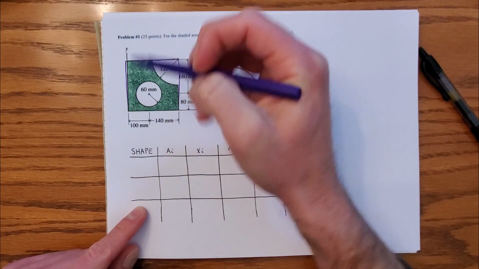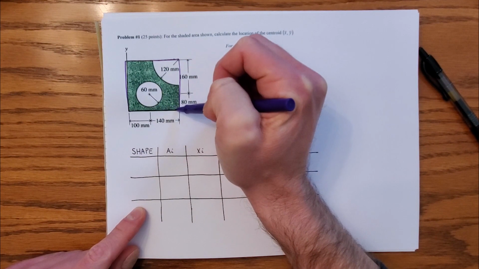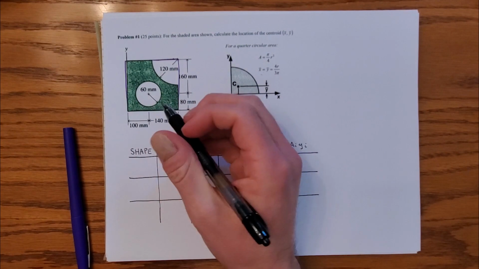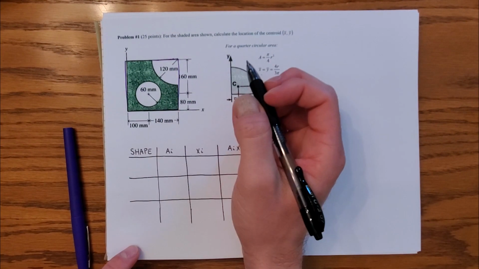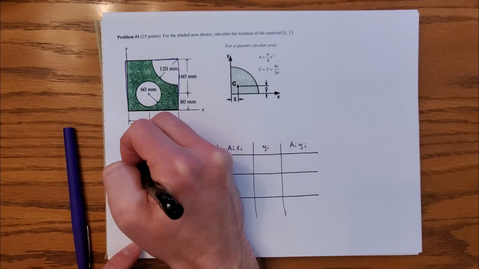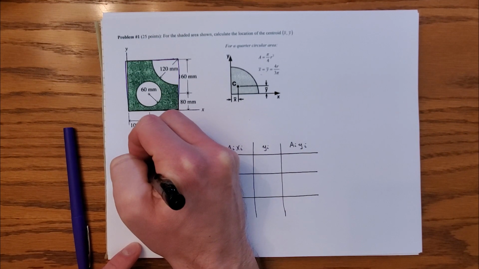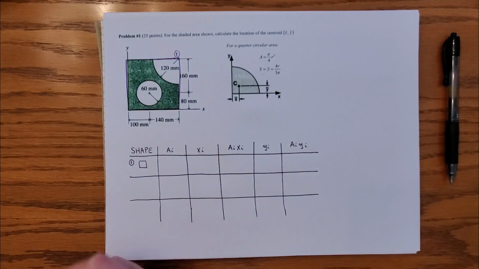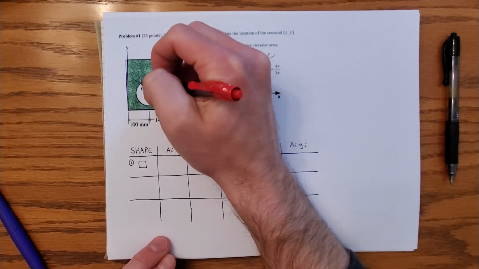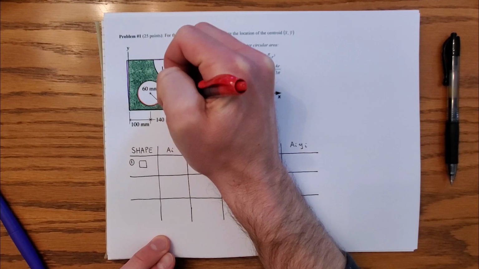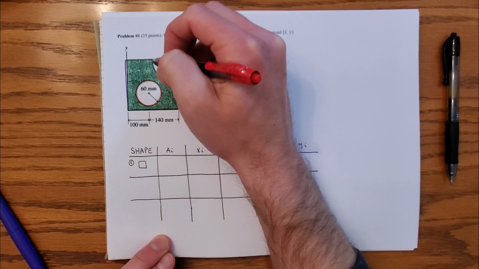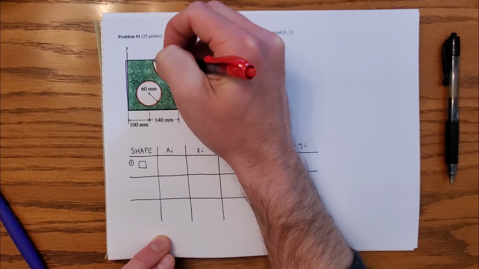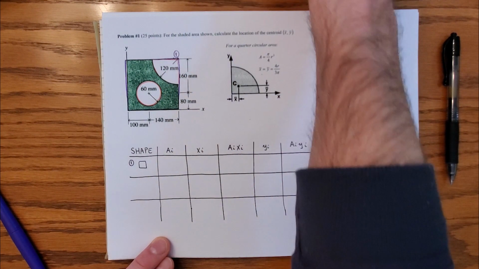So the one thing that we should be able to see is that we have this nice square acting in our problem. So we'll say that our shape number 1 is going to be our square. Shape number 2 and number 3 are both going to be negative shapes. We can see that here we have a hole in the middle, which is 60 millimeters in radius. And we also have this quarter circle up here in the top right. We'll say that both of these are negative shapes that we will factor in down over here.